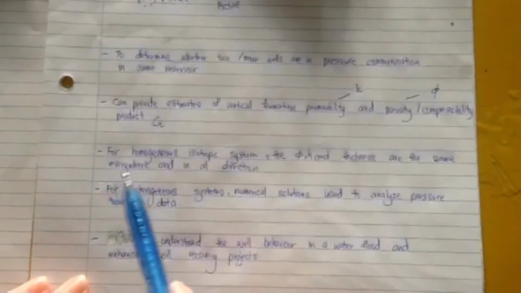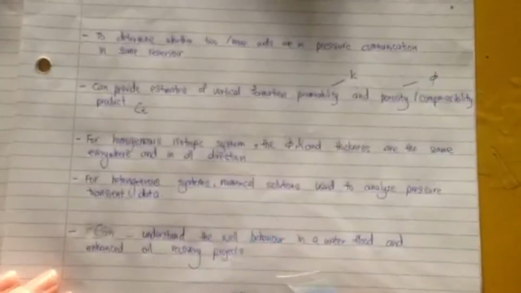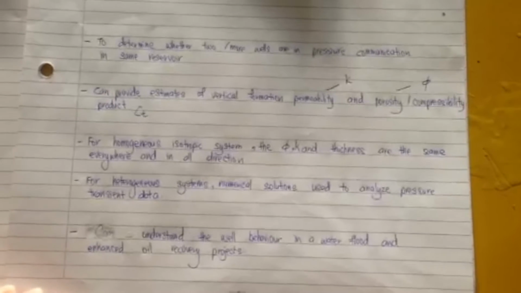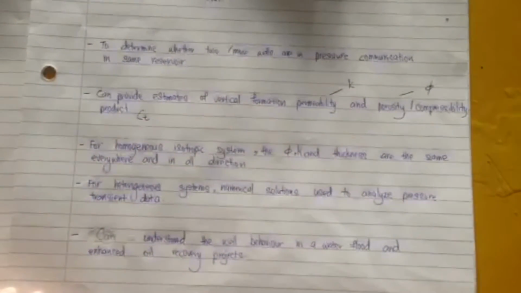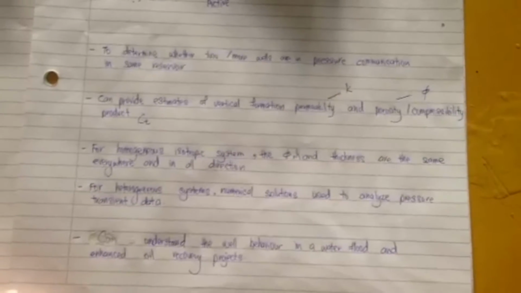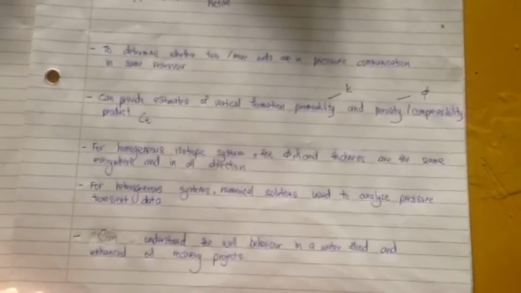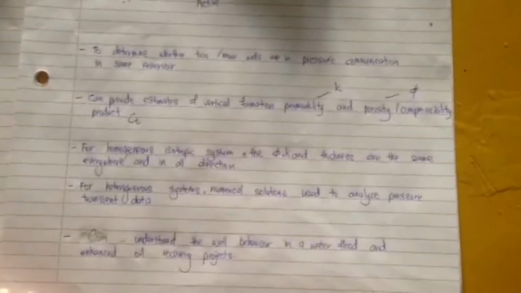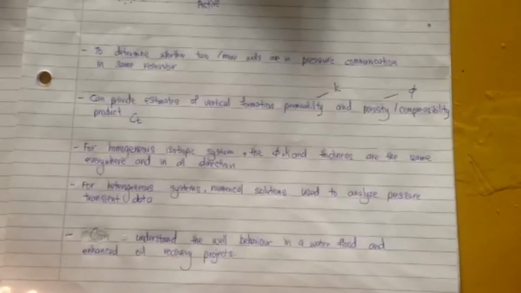This is because for a homogeneous isotropic system, the porosity, permeability, and thickness are the same everywhere and in all directions, while for a heterogeneous system, numerical solutions are used to analyze the pressure transient data. This testing is very important and useful because it helps us understand well behavior in a waterflood and enhanced oil recovery projects.